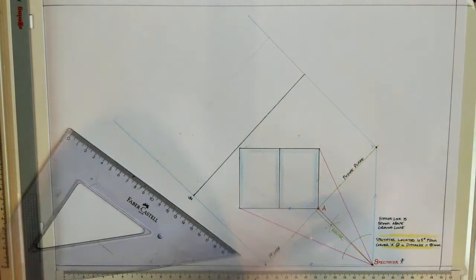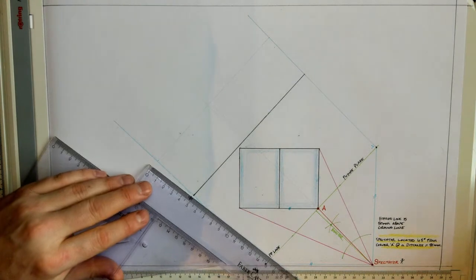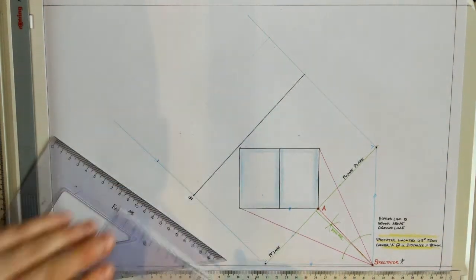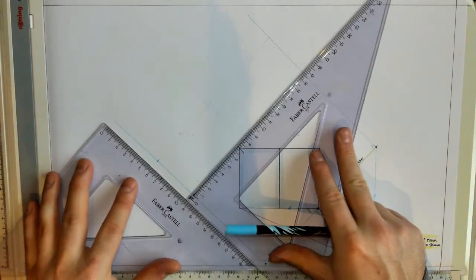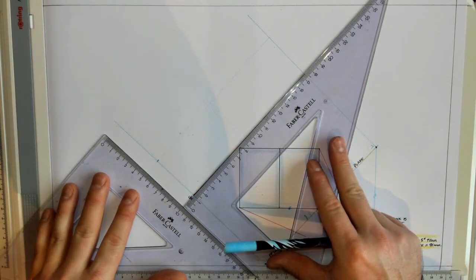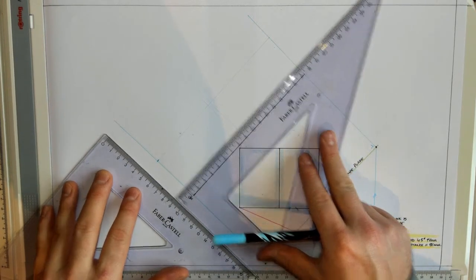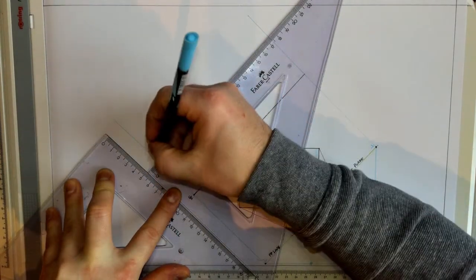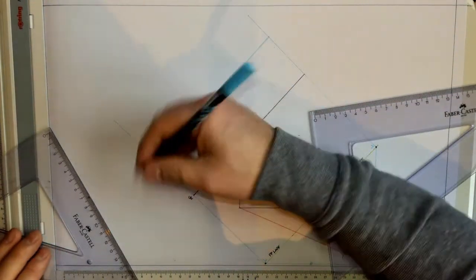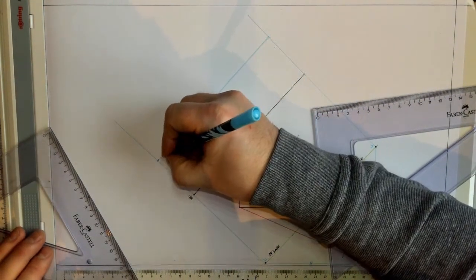So what you can do here is mark up 50 millimeters. There's 50 there. Okay, and what we can do is, again, using the sliding set square, line up with your ground line, and draw in your horizon line. Okay, so that's horizon line.